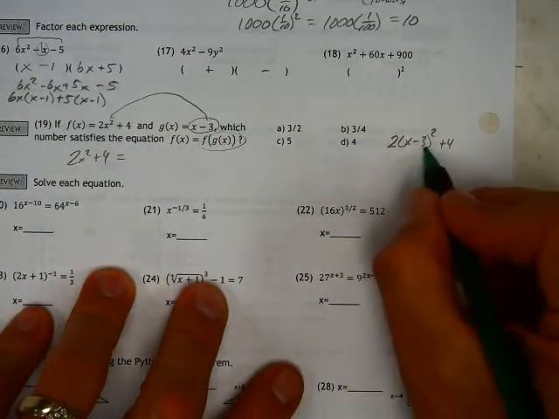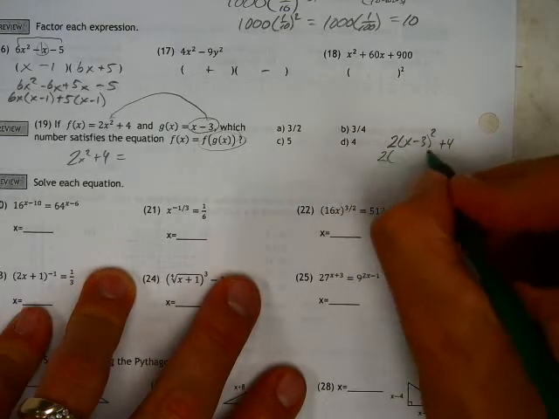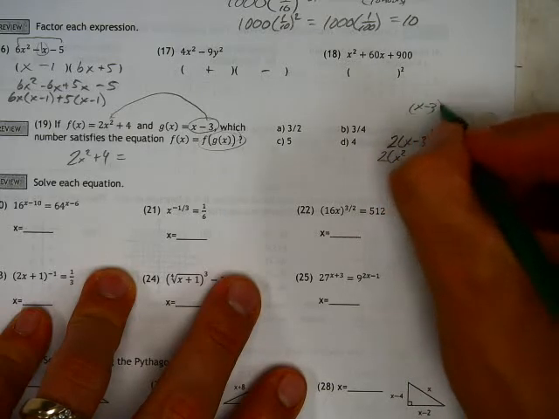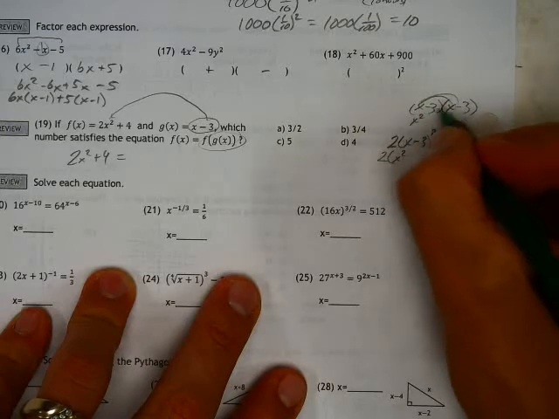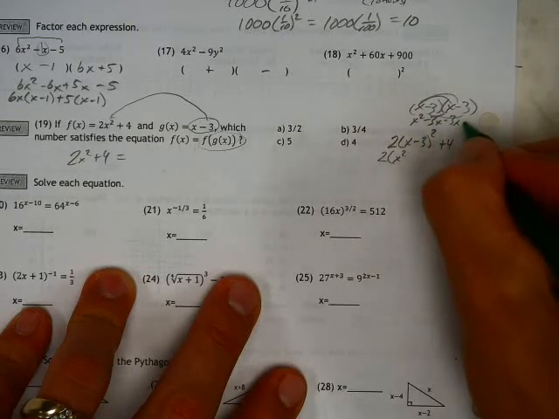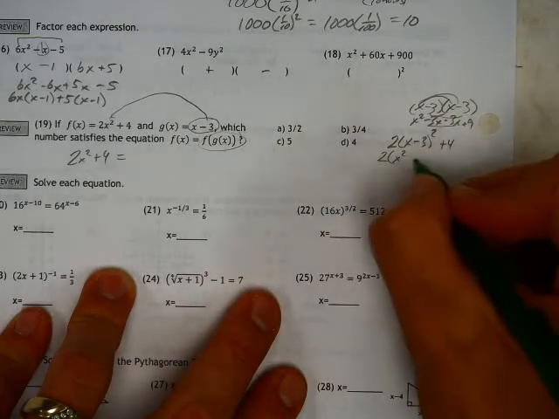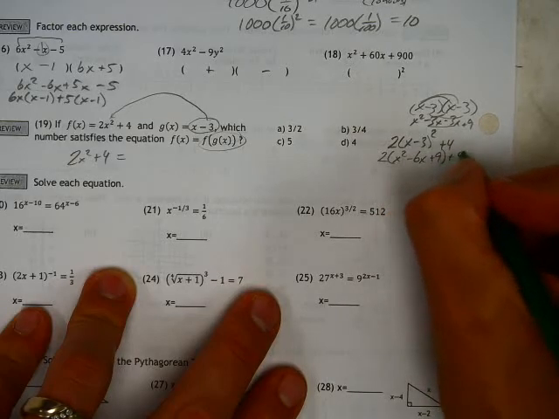Now I've got to FOIL that first, and then I'm going to multiply by 2, and then I'm going to add 4. So there's a process here. If you do x minus 3 and x minus 3, you're going to FOIL. It's an x squared. Outer and inner are going to get you a minus 3x and another minus 3x. And then the last is a plus 9. So inside the parentheses, you combine your like terms, minus 6x plus 9, and then plus 4.